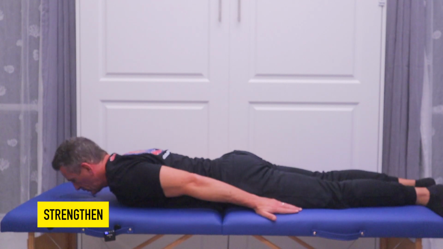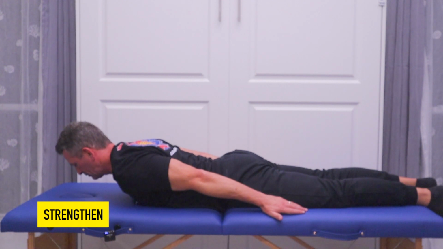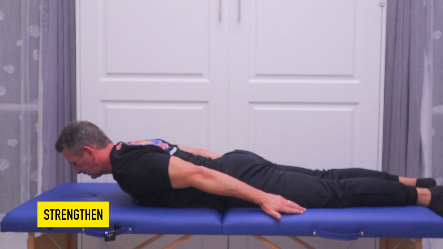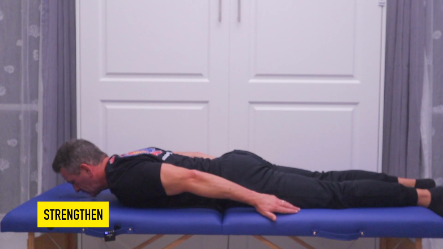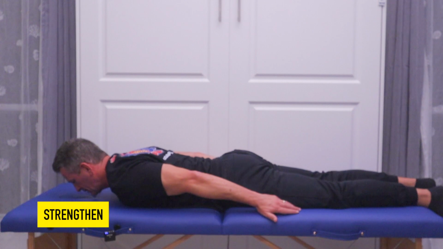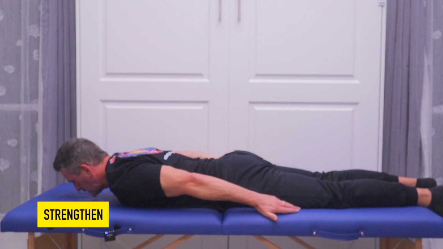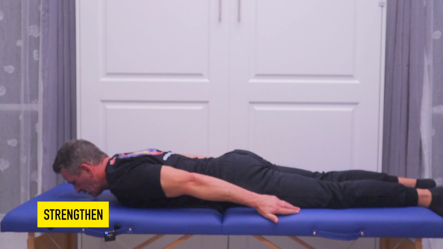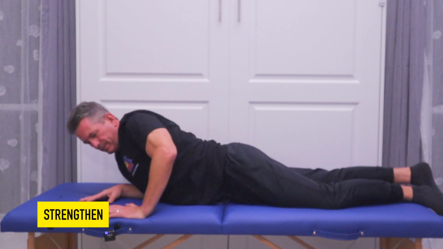So depending on how much mobility you have, it could be a fairly small motion, just an inch or two, and then coming back down. Do 10 to 15 reps of this one. And this is thoracic extension. I'm just sliding down, lifting my chin, and really targeting the muscles here that extend your spine, the thoracic paraspinals. And that's it for the level 1 strengthening for sciatica.